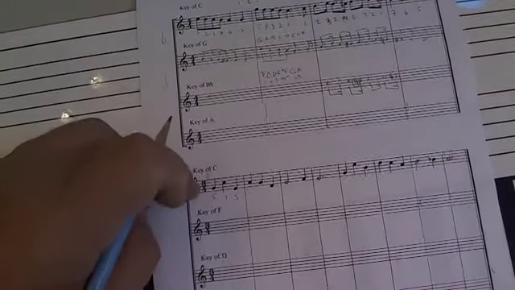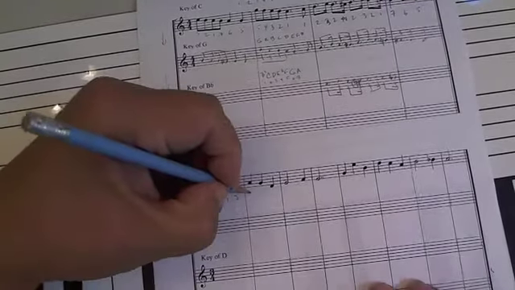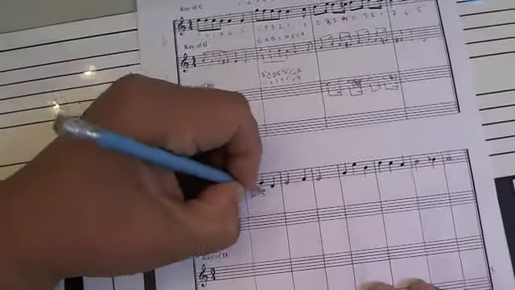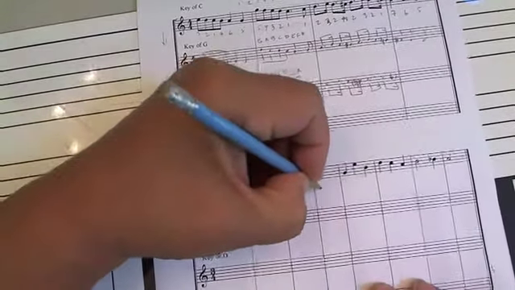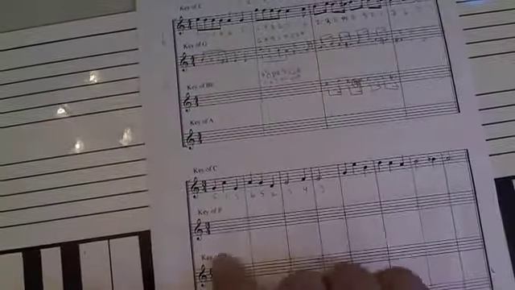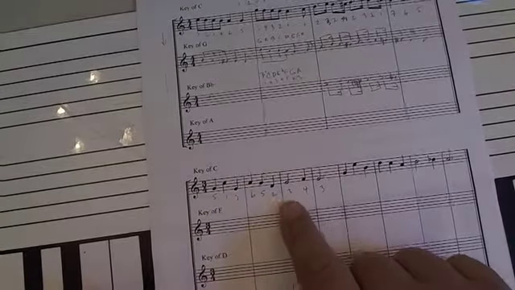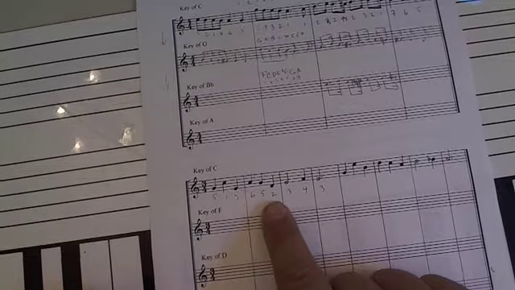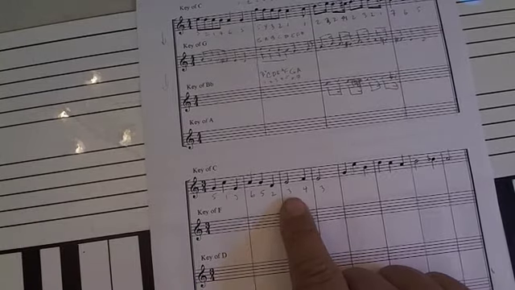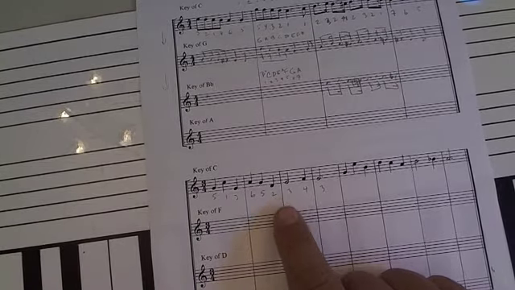So, do, mi, la, so, re, mi, fa, mi, right? 5, 1, 3, 6, 5, 2, 3, 4, 3. So, do, mi, la, so, re, mi, fa, mi, right?